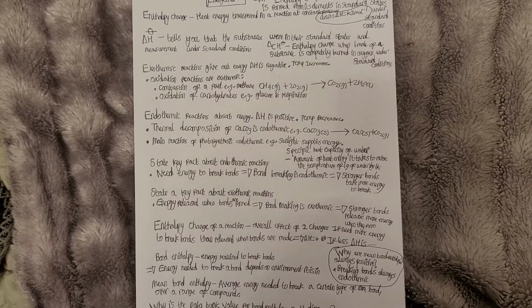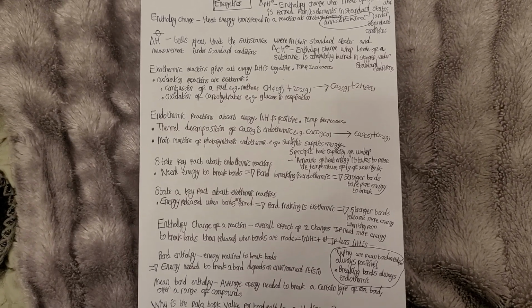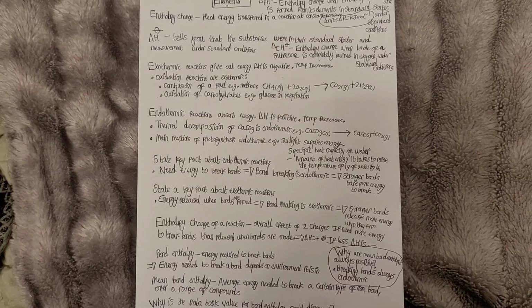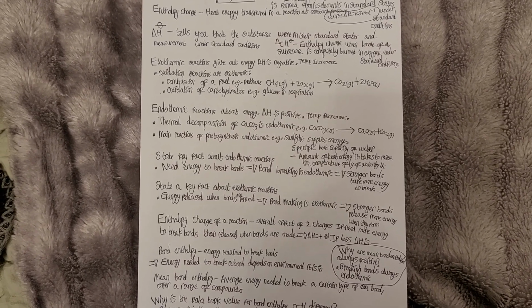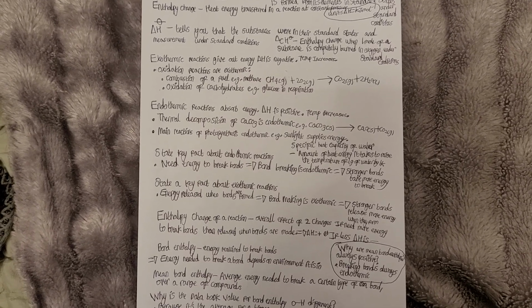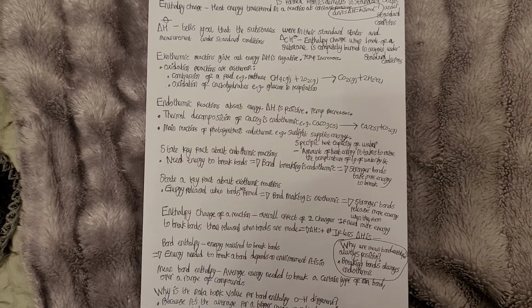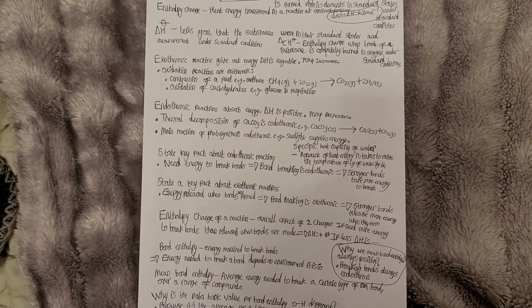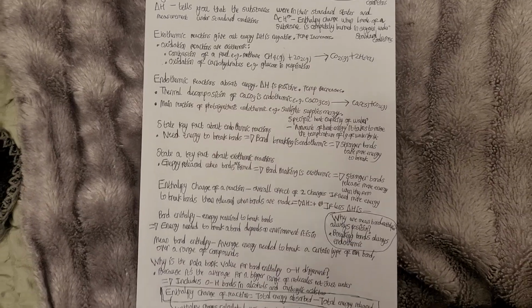Specific heat capacity of water: the amount of heat energy it takes to raise the temperature of 1 gram of water by 1 Kelvin. Key fact about endothermic reactions: they need energy to break bonds. Bond breaking is endothermic. Stronger bonds take more energy to break. Key fact about exothermic reactions: energy is released when bonds are formed. Bond making is exothermic. Stronger bonds release more energy when they form.